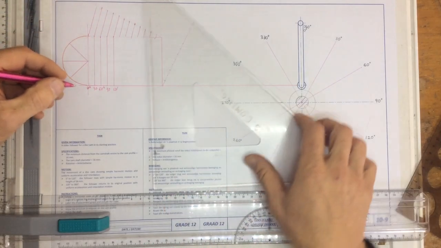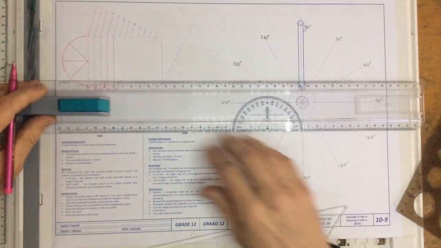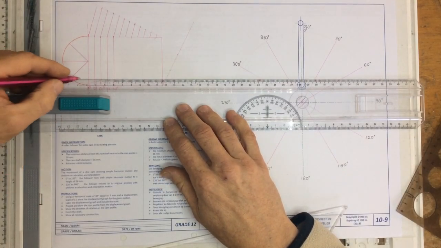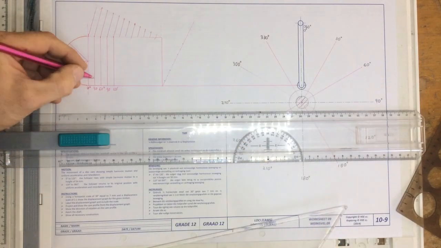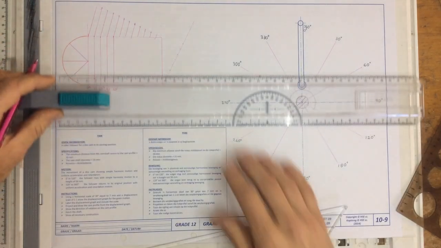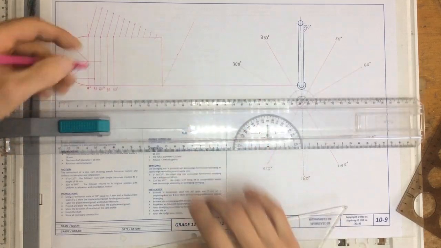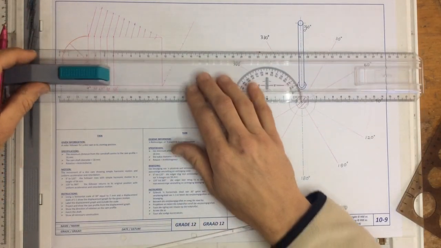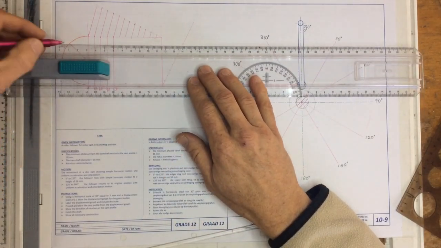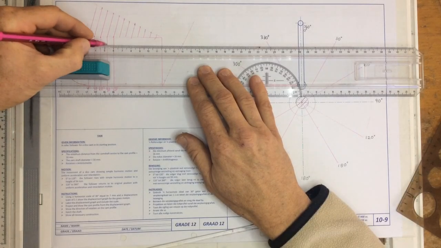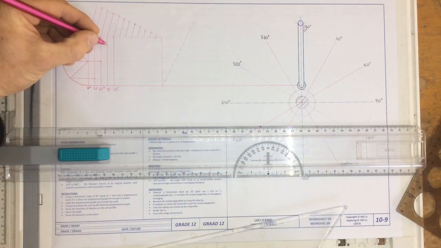I start out over here, and from 0 to 30, I'm going to take this line across and get an intersecting point over there. I'm going to take this line across from 0 to 60, intersecting point there, 0 to 90, intersecting point over there.